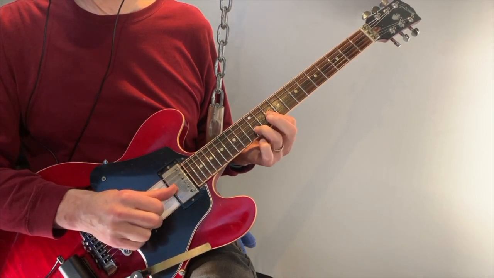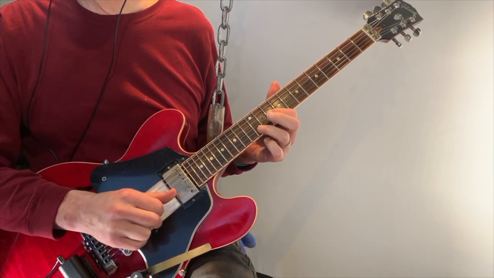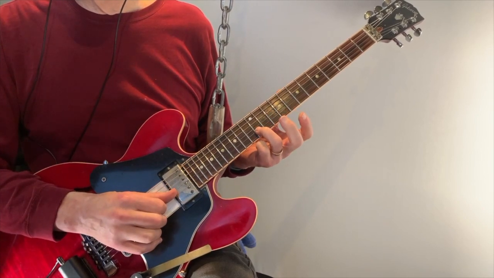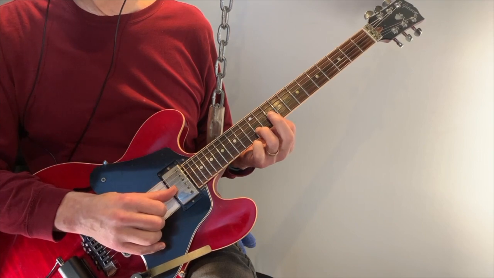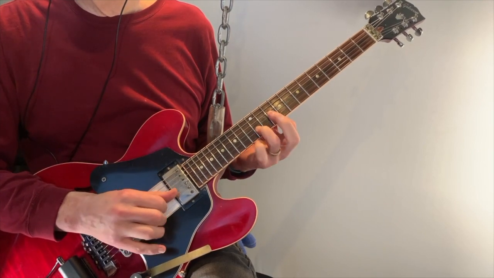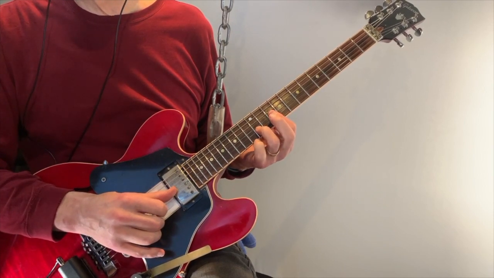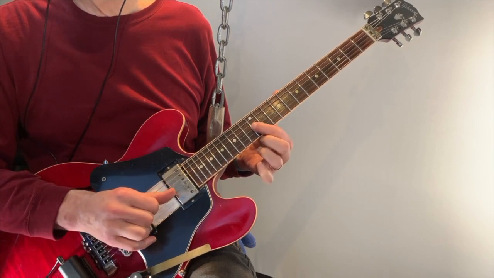So B diminished, for instance, here in the key of C is scale tones 4, 7, and 2. The root of this 7 chord, B diminished, is a 7 chord. That note does not change. The other 2 notes go up a step, so this note, the 4 of the key of C, goes up to 5.